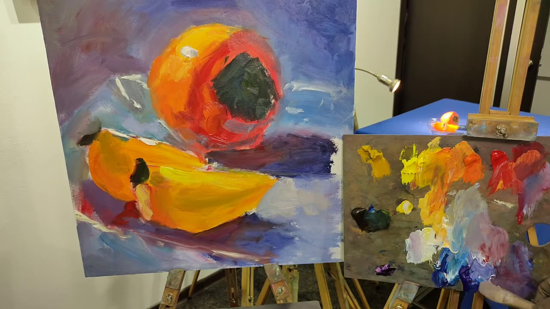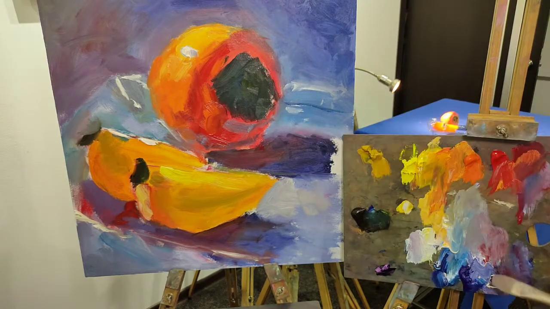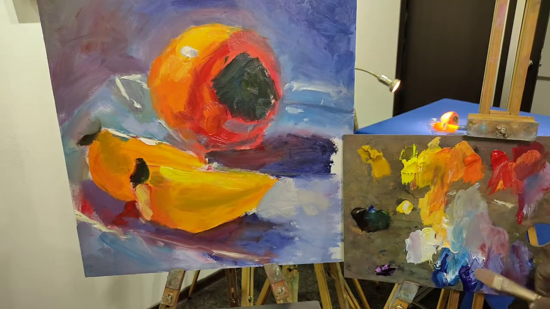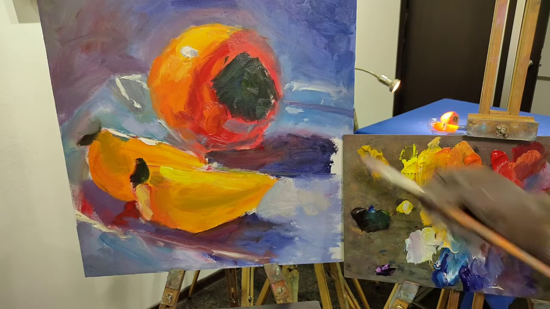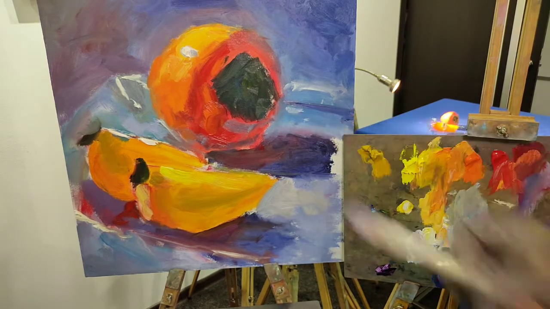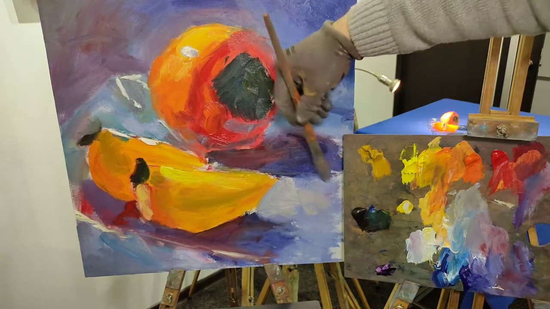I'm in constant move and search, and that helps me to make my painting very united in terms of shapes, in terms of color, and in terms of composition.